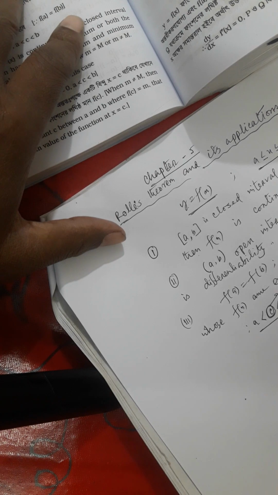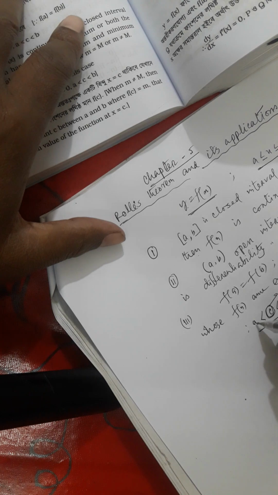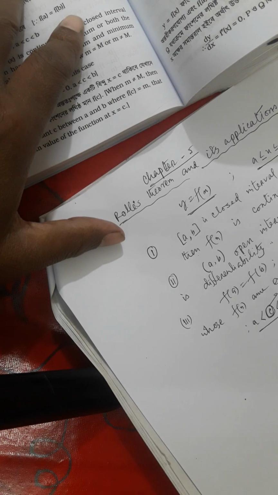At least means a and b boundary এর মাঝামাঝি কোনো মানটা at least values. At least কমপক্ষে একটি মান a এবং b এর মধ্যে থাকবে যেন f prime c equal to 0 হয়.